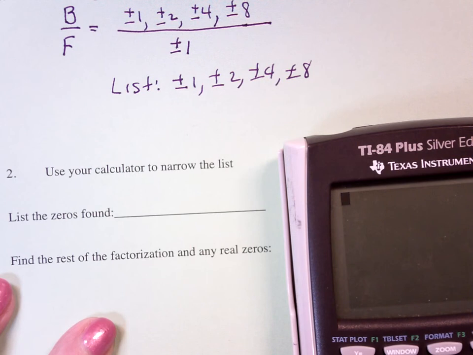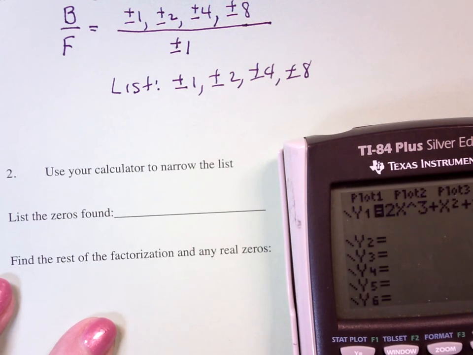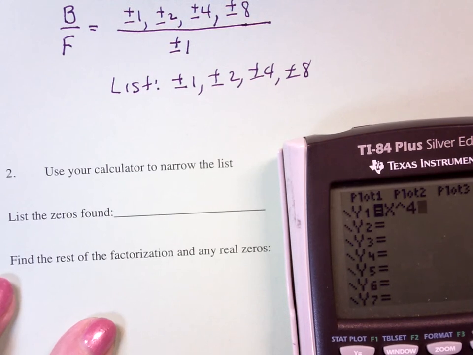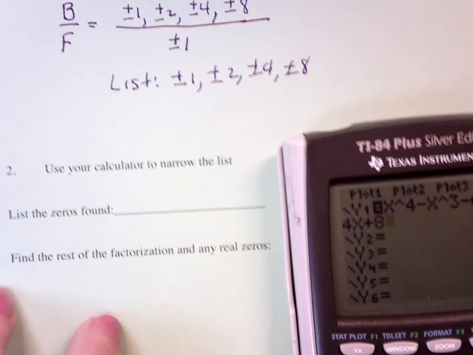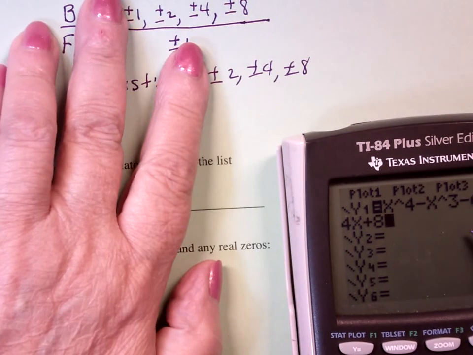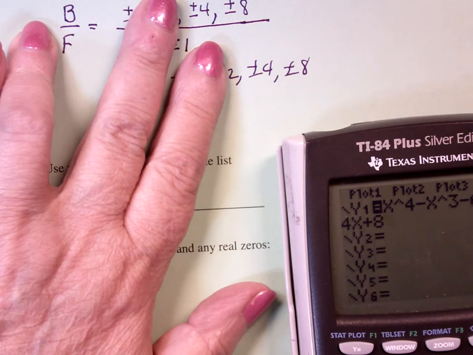So, essentially, y equals, and I'm going to clear this out of there. It's a fourth degree polynomial, so I can't factor this by hand. So x to the 4th minus x to the 3 minus 6x squared plus 4x plus 8, and then I recheck it because the chances of me typing it into my calculator and making an error can be pretty good.